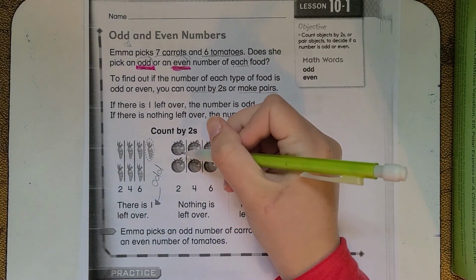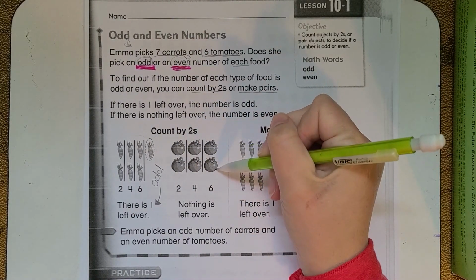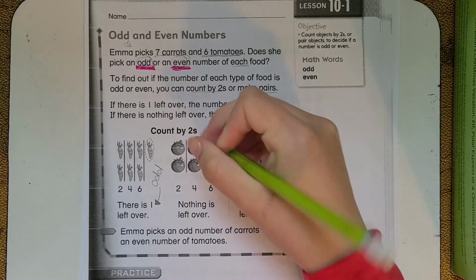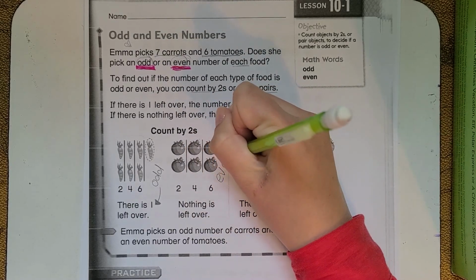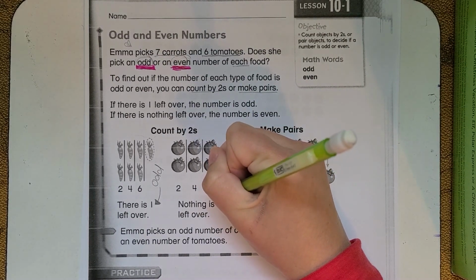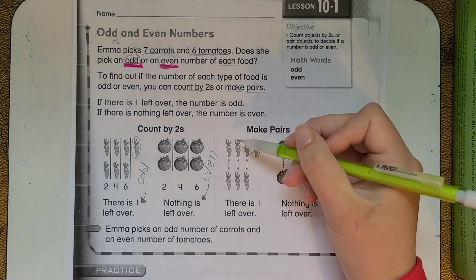And then over here, we're going to count by 2s with our tomatoes. We have 2, 4, 6 tomatoes. We don't have anything left over. Nothing is left over, so we know that the tomatoes, 6, is an even number because there was nothing left over. So you can use that strategy. You can count by 2s. Or you can make pairs.